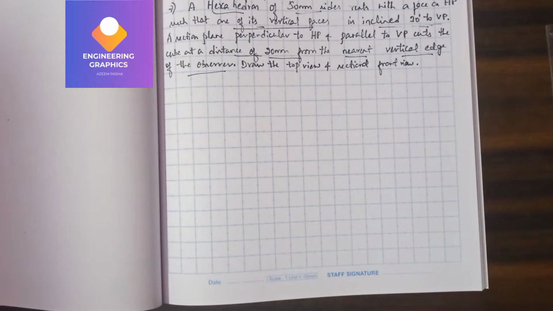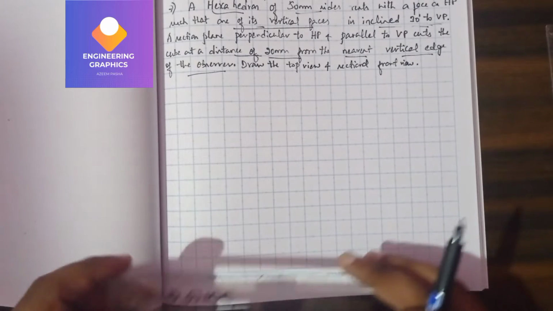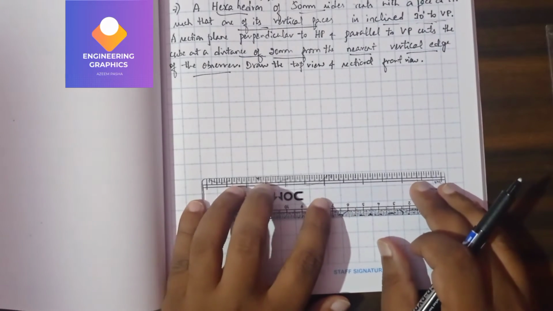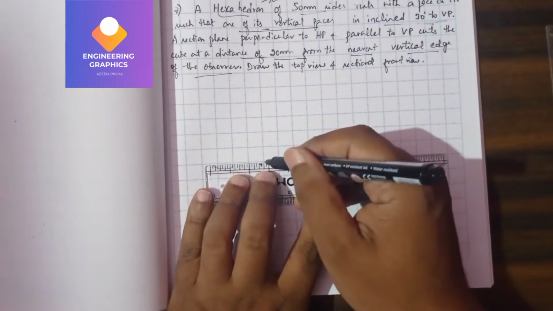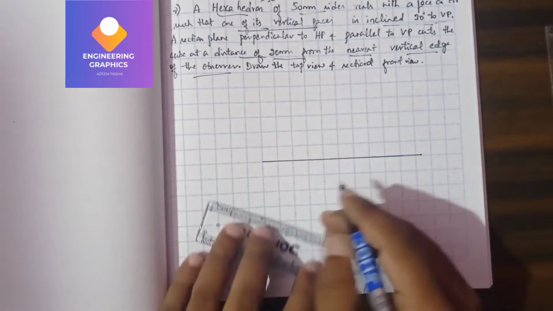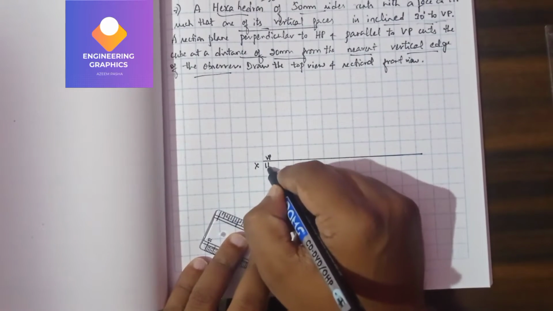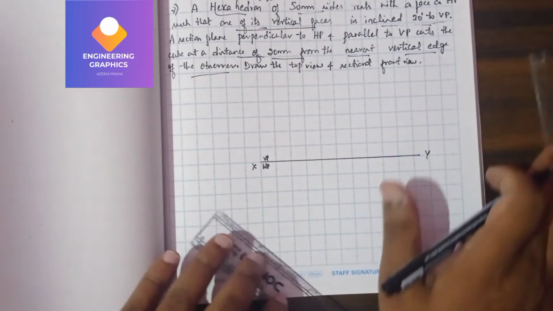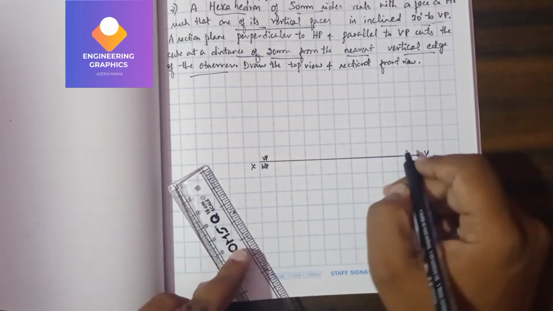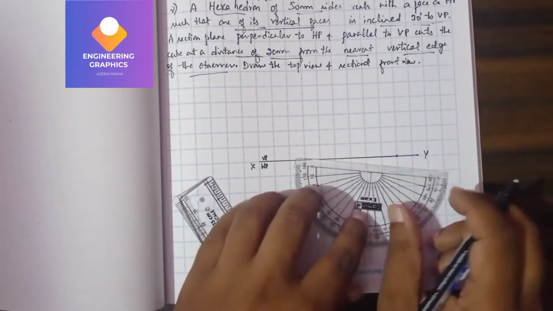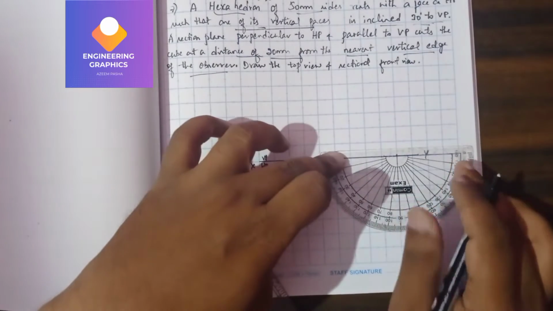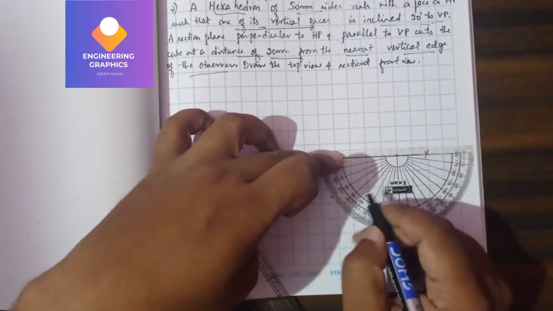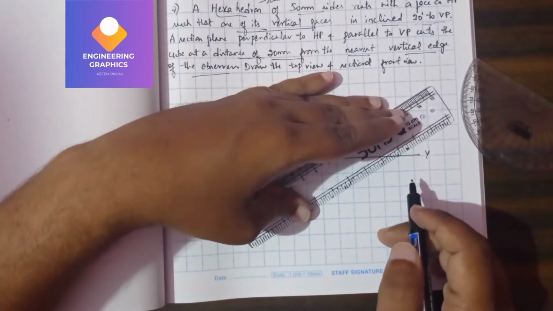First, I am going to draw the cube here, a cube of dimension 50. First, I am going to draw an XY line. X, VP, HP. This is Y, and we have to take a reference point here. And the angle we should consider is 30 degrees, the 30 degree angle of inclination.